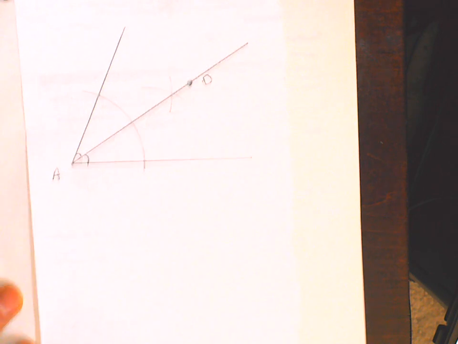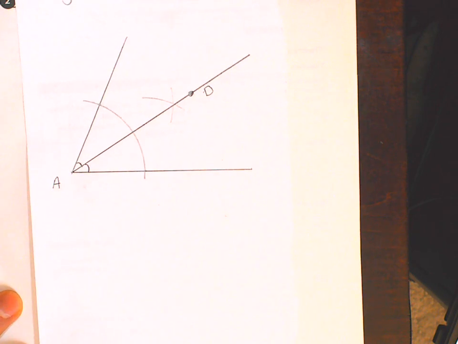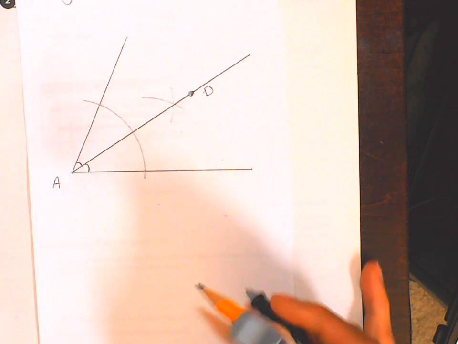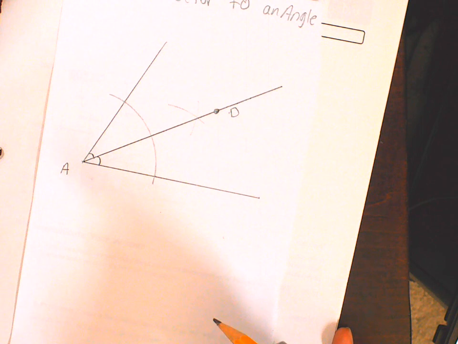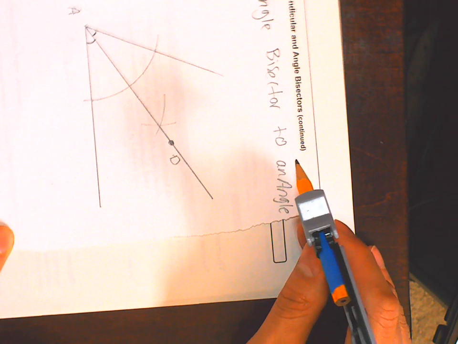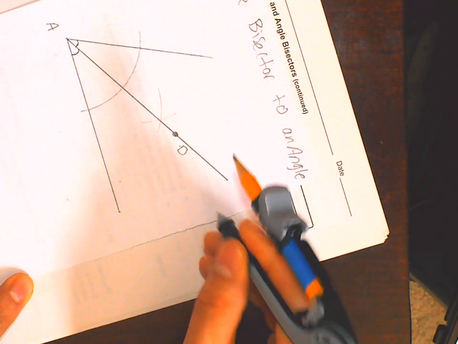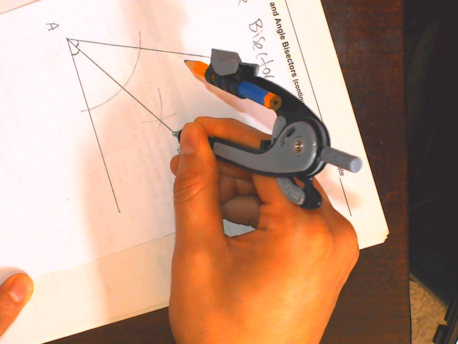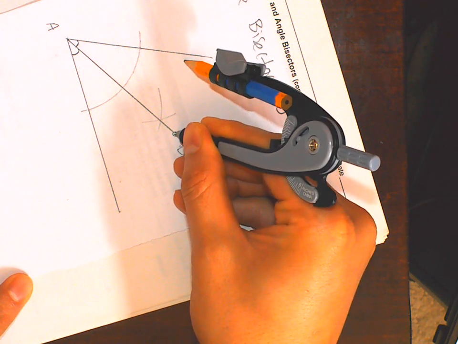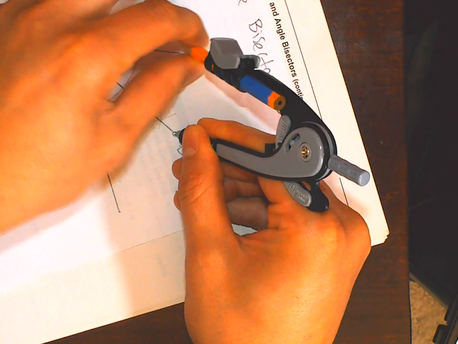Now, we have done this construction before. So if you don't recall that construction, pay a lot of attention and replay this part as many times as you need to. It's very simple. You're going to turn the paper such that the point is below the line. So open up your compass such that that distance is past the line. You can see here it's too short, so you have to open it up just a bit.